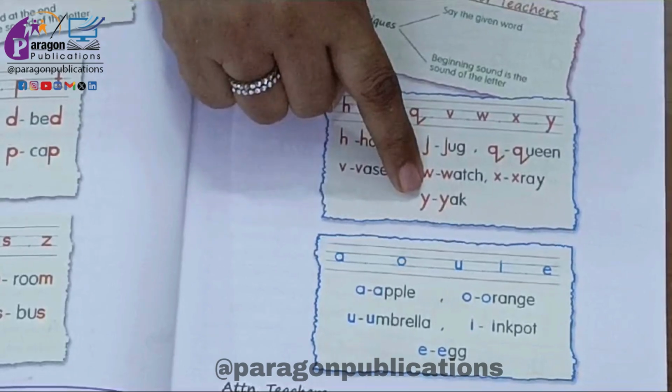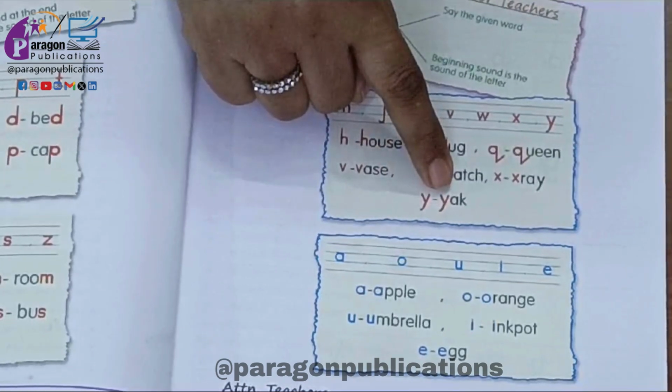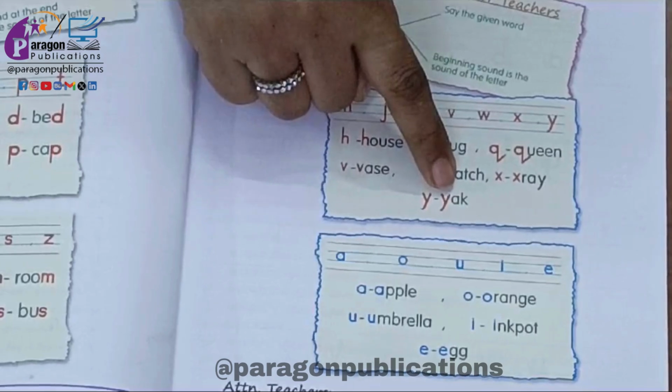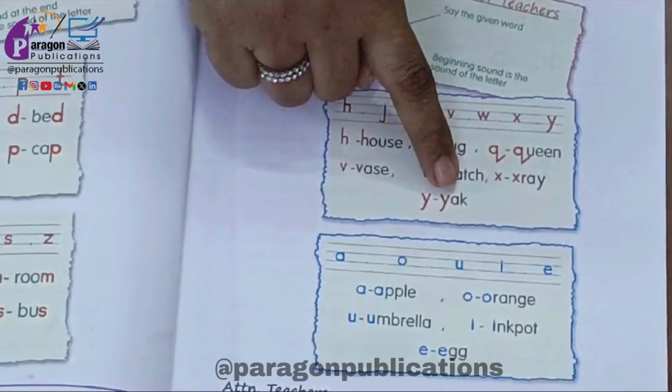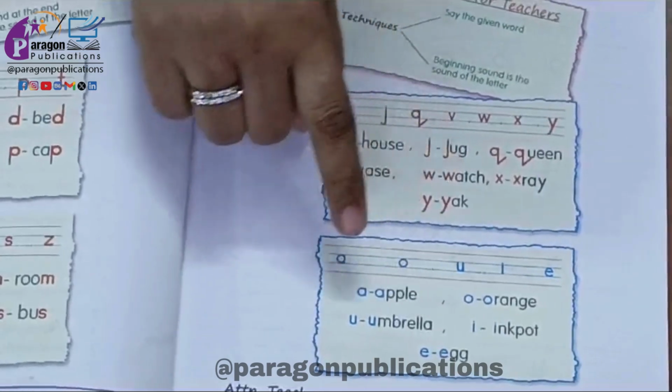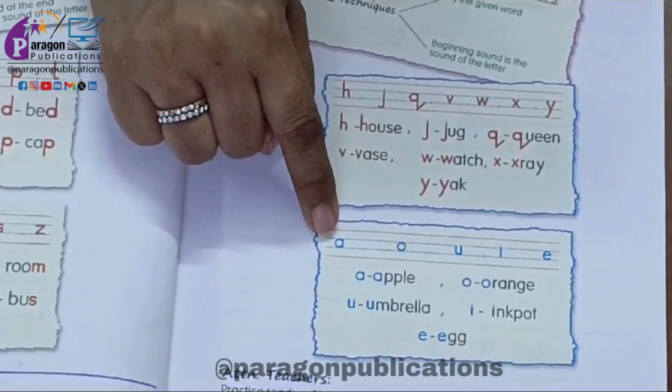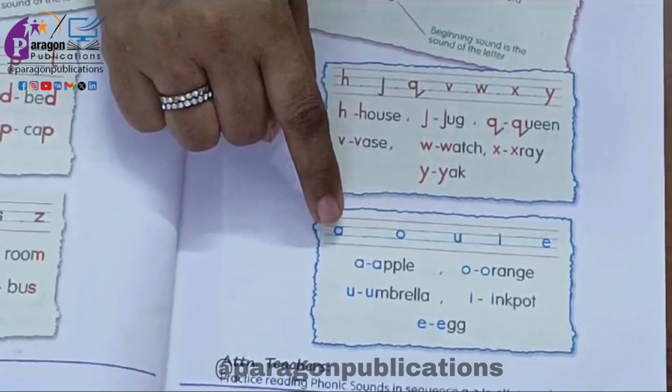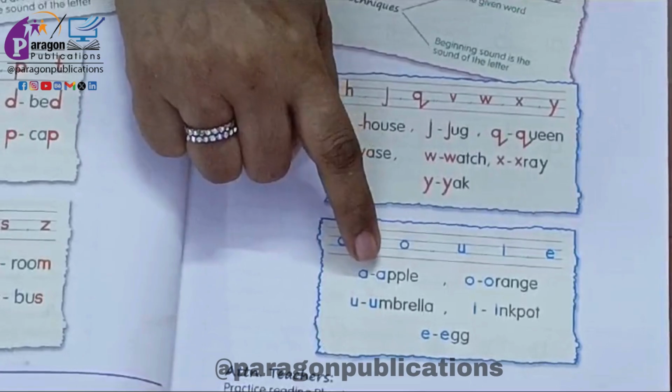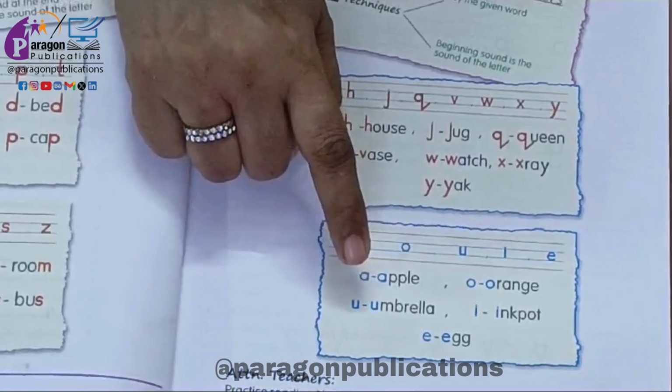For Y, we will say yak. The sound for Y is Y. Now we come to the vowels. For the vowels, we have to remember them with the beginning sound.